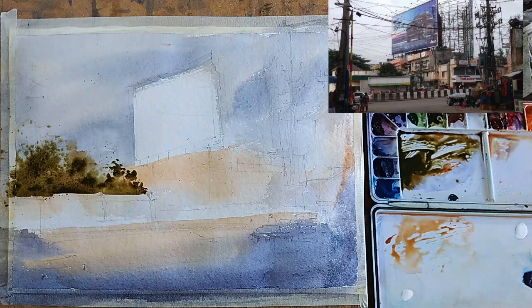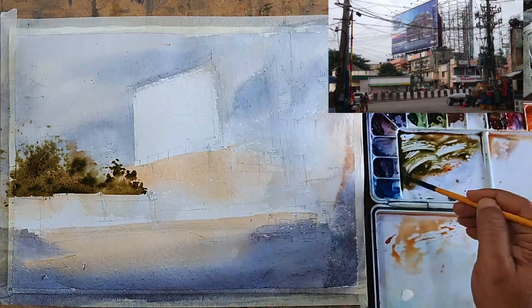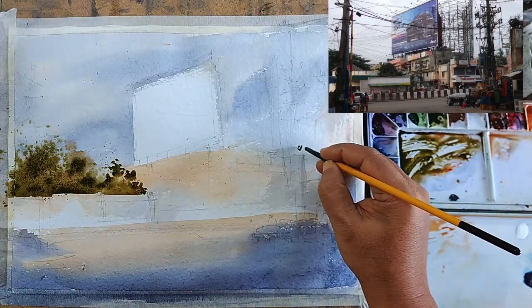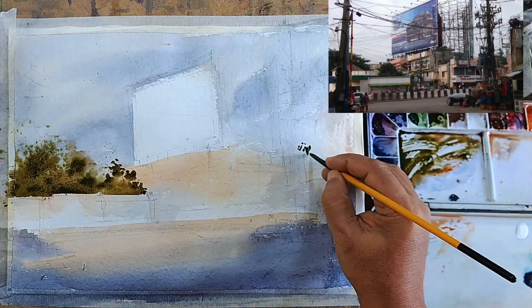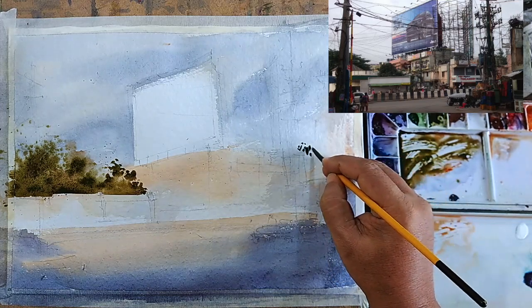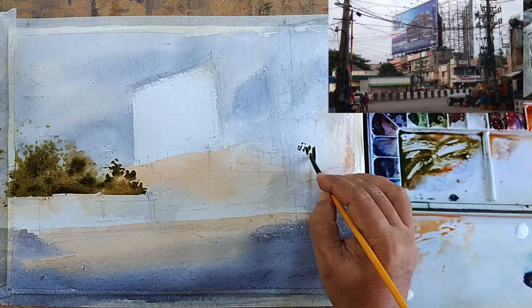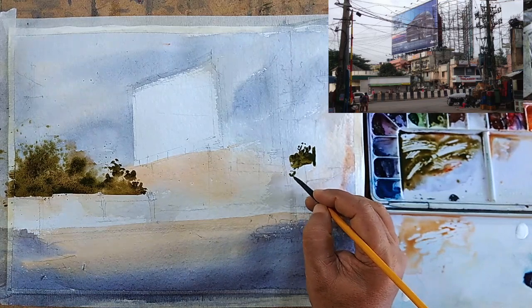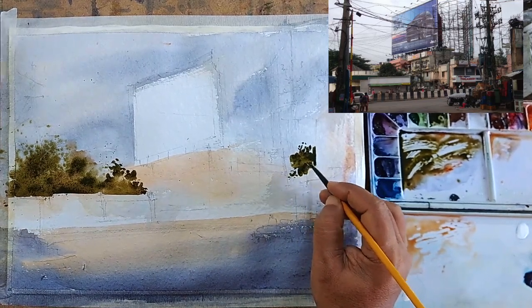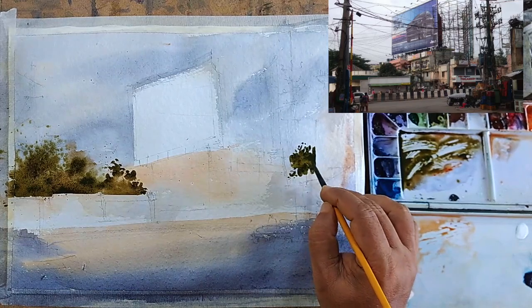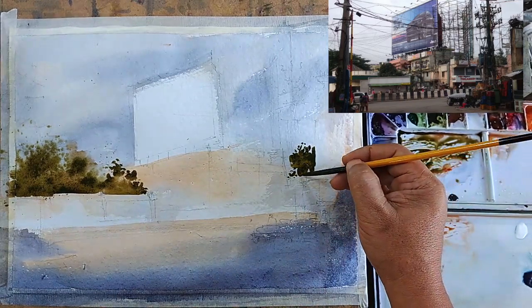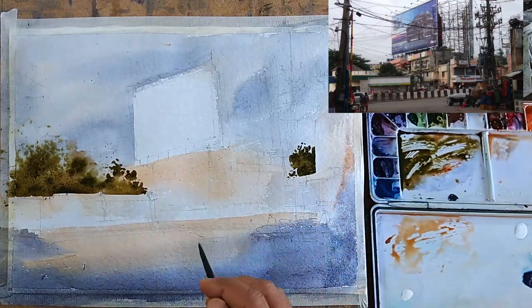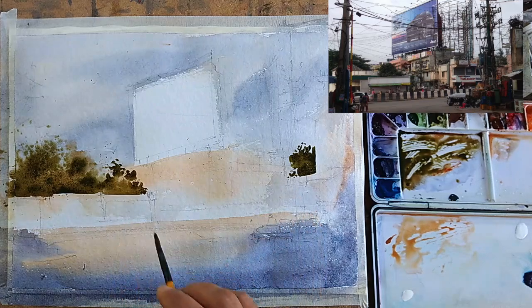That's it. Now there are in fact some more foliages somewhere here, which I haven't planned to make, but I think I will make some of these also. Okay, anymore? I think we'll leave it there.